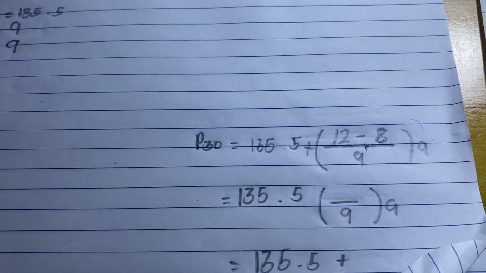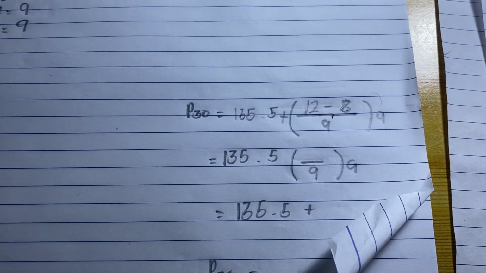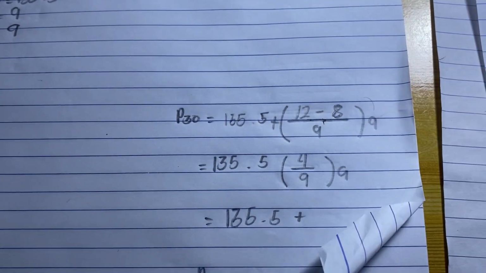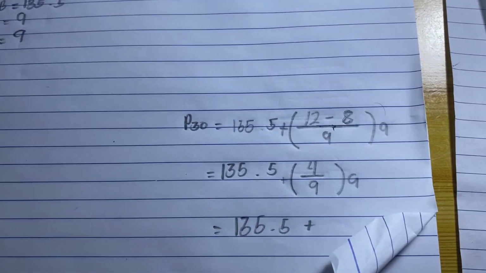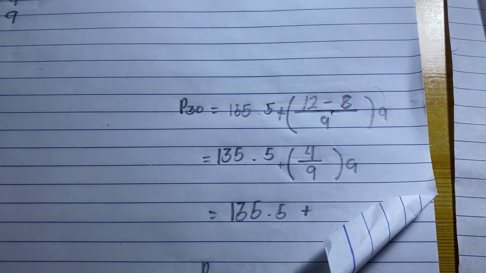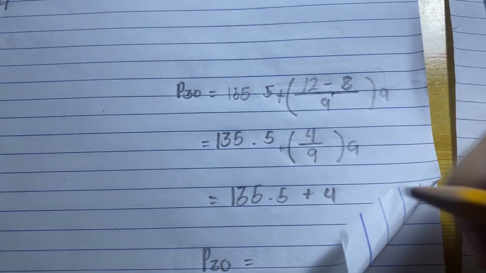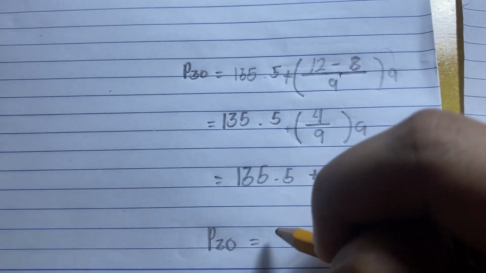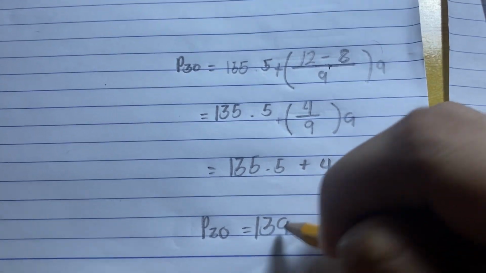Ayan. So 12 minus 8 is equal to 4. So 135 plus 4 divided by 9 times 9 is equal to 4. So 4 plus 135.5 is equal to 139.5.